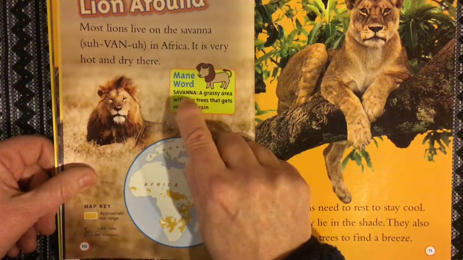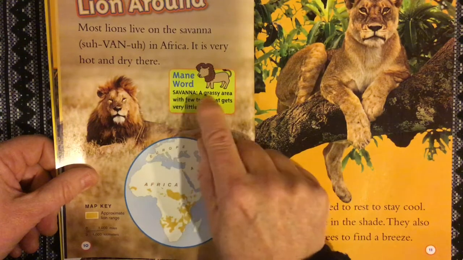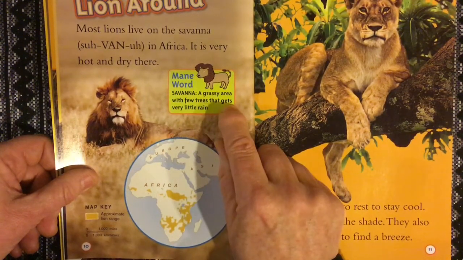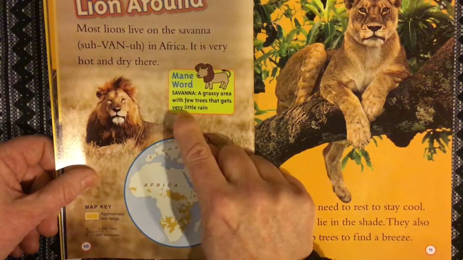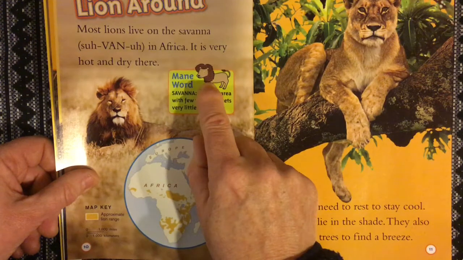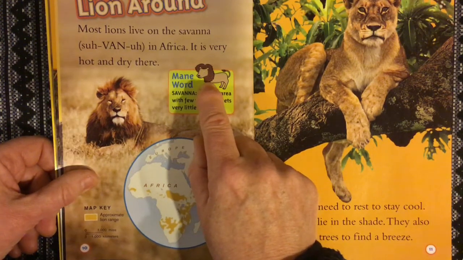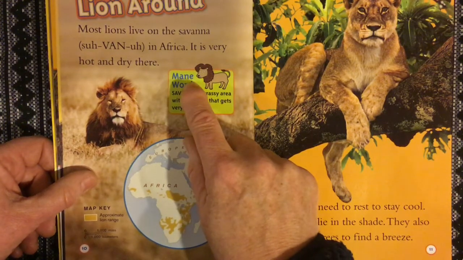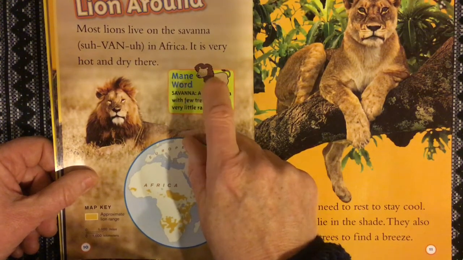Main word. Savanna, a grassy area with few trees that gets, there's an S ending with S sound, very little rain. And look, main word, like a lion mane? Oh, that's funny. They're making a joke on words. They mean main like the most important words, the main words.